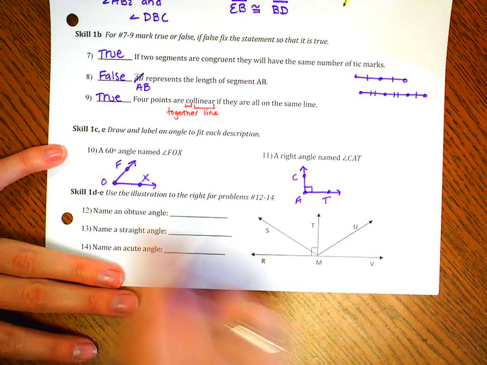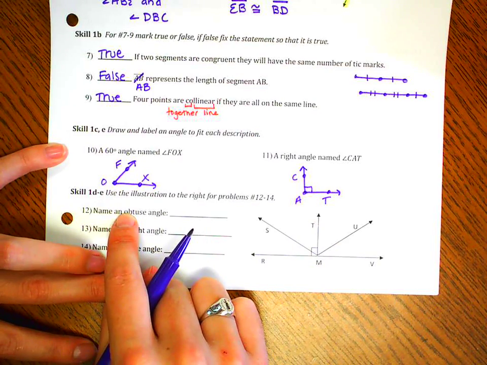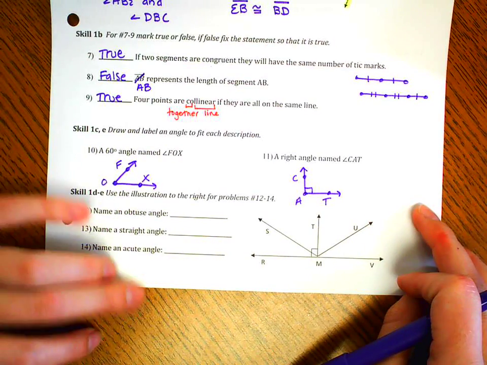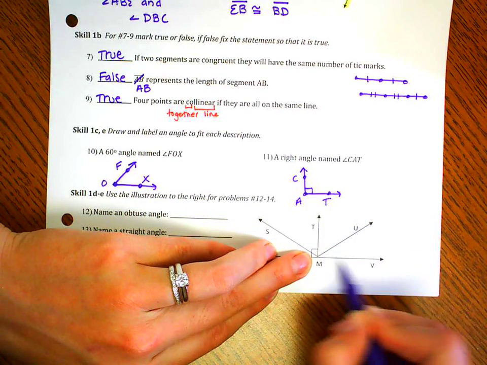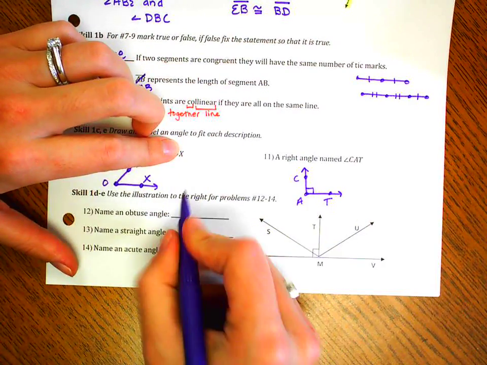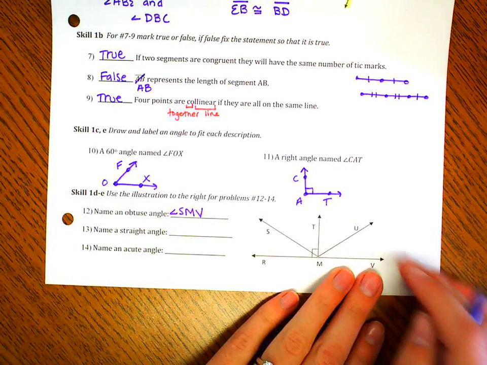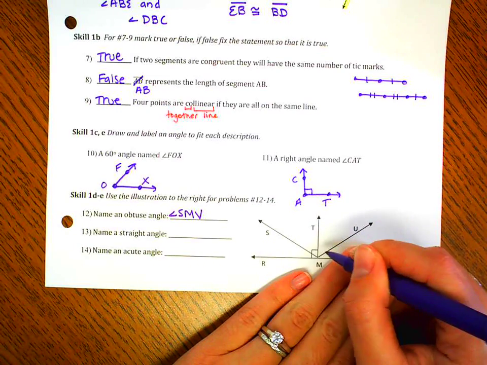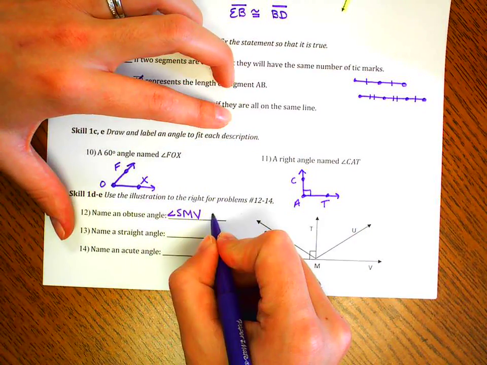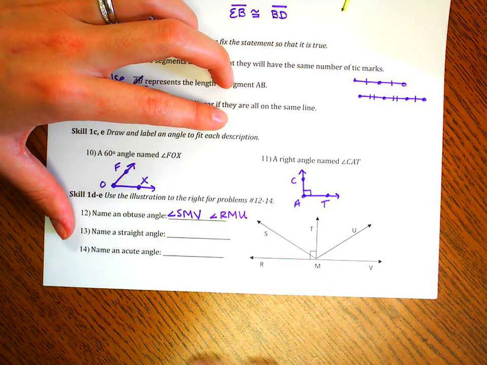Okay, on to 12 through 14. We're just going to be naming some angles. So if we look at this picture, we need to name an obtuse angle. An obtuse angle is larger than 90 degrees. So this angle here is an example of an obtuse angle. It's larger than 90 degrees. So angle SMV. We could also get an obtuse angle on this side by covering this piece up and have UMR or RMU. I'm going to list multiple examples just in case, depending on the one that you might have picked.